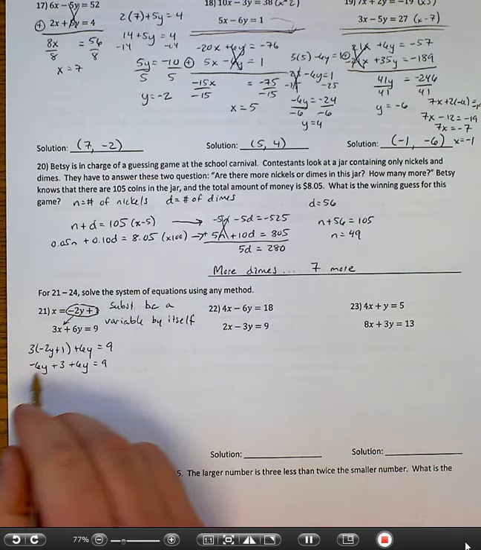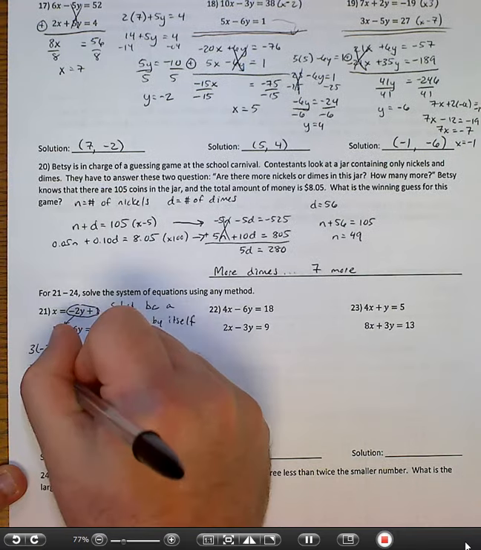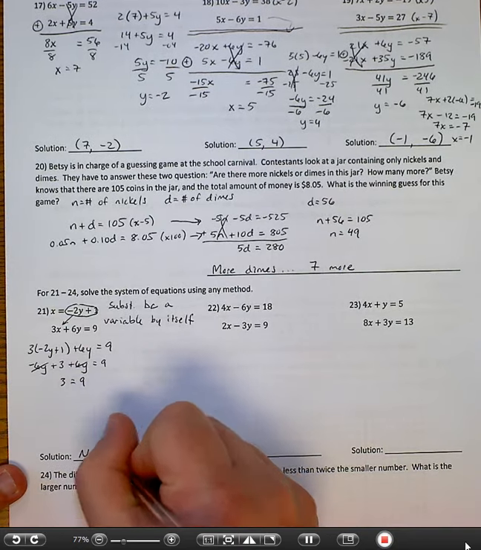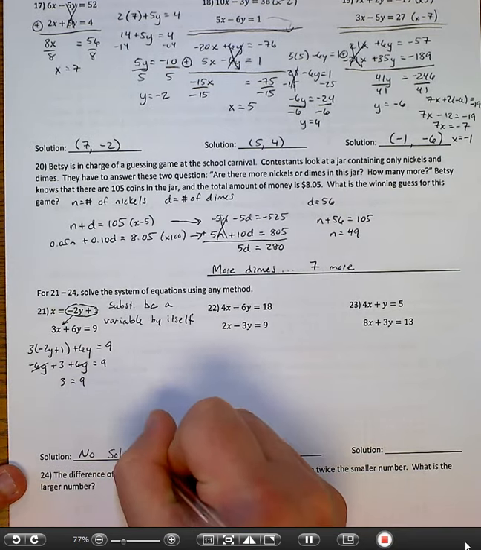Negative 6y plus 6y, the y's cancel, and I'm left with 3 equals 9. That's not true. Therefore, there's no solutions here. Okay.